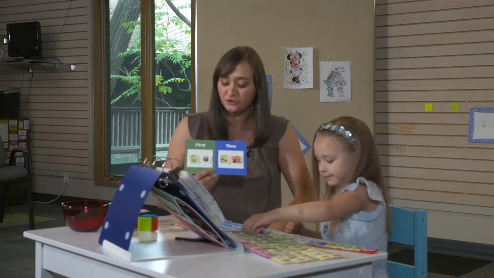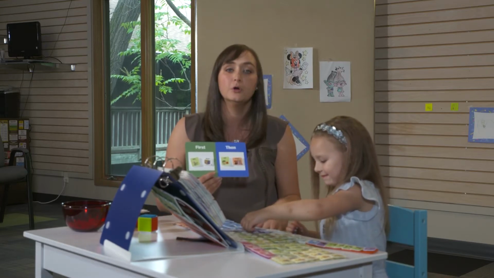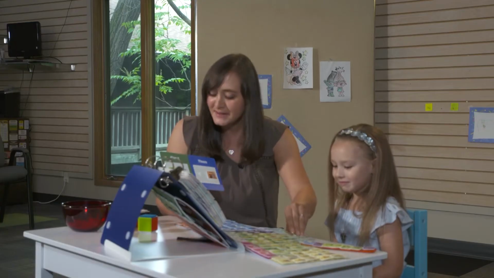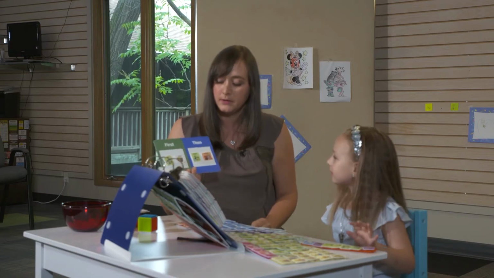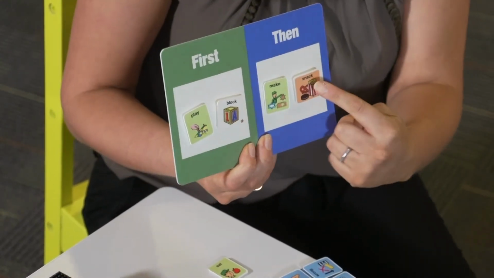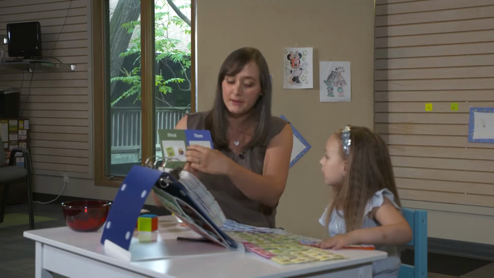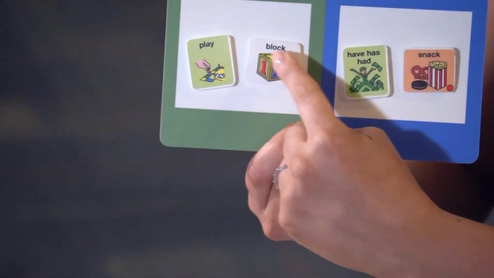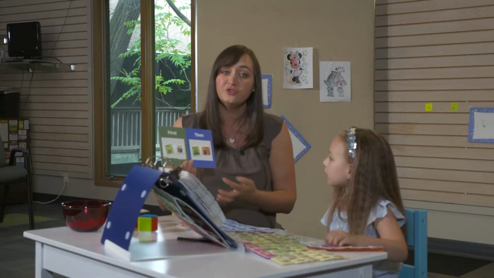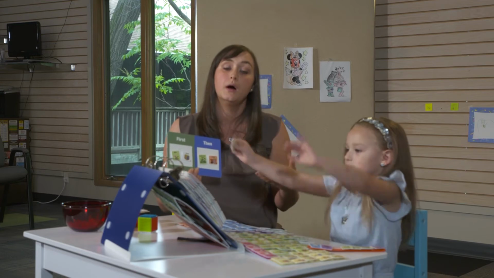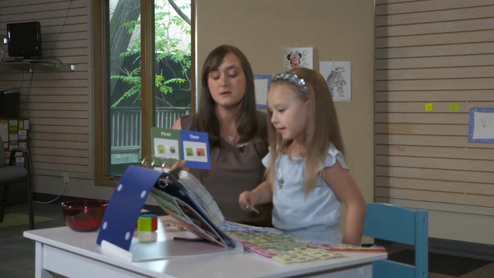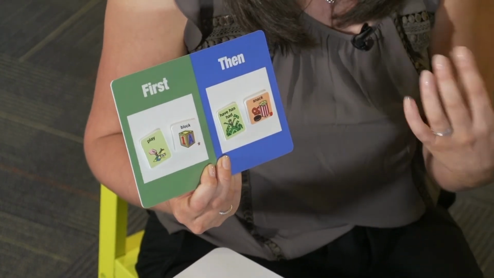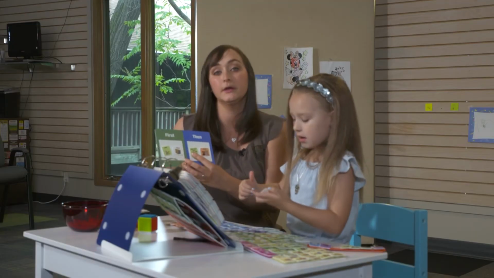I can definitely change out my words so that I'm teaching multiple core vocabulary words within the same fringe vocabulary words. So instead of play blocks, maybe we're going to play blocks and then make snack. Or maybe we're going to play blocks and then have snack. Play blocks, then have snack. So I can change out my core words so that I'm teaching receptive vocabulary and increasing the speech to icon association. So I want a child to increase their understanding of my spoken language for these words.